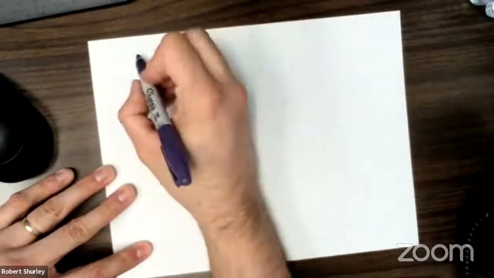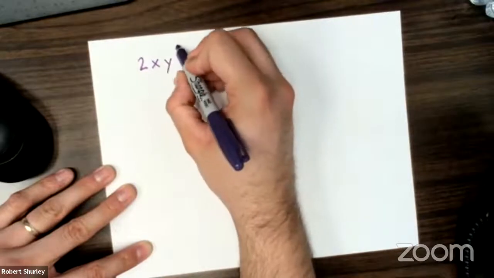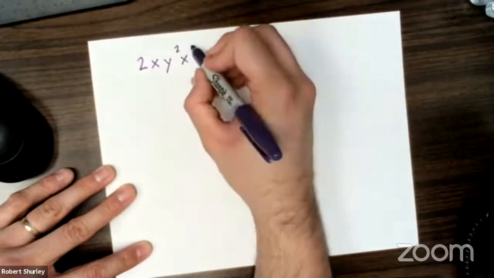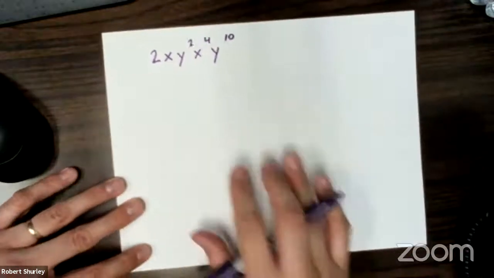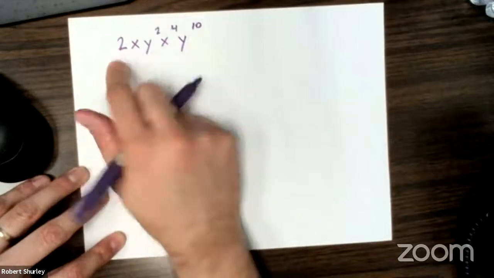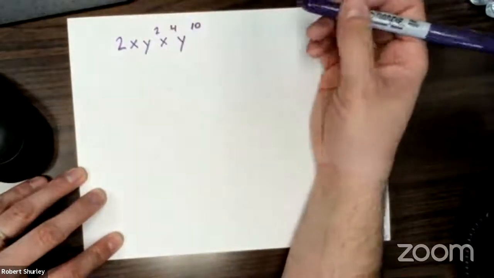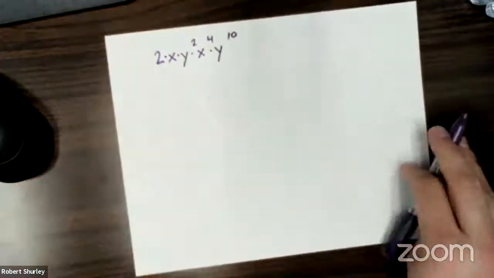Okay, so let's do some with more than one grouping. Let's say we've got 2x y squared x to the 4th y to the 10th. Now we've got this string of exponential terms and a coefficient, right? Remember, even though I didn't write it, these are all being multiplied. It's assumed if there's no algebraic notation there that it's multiplied.